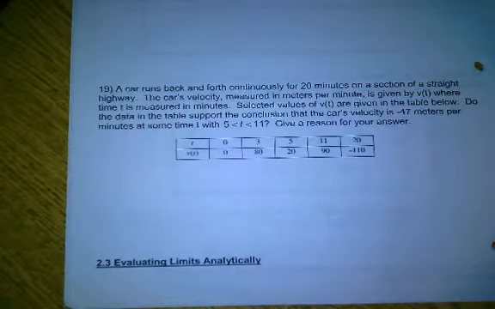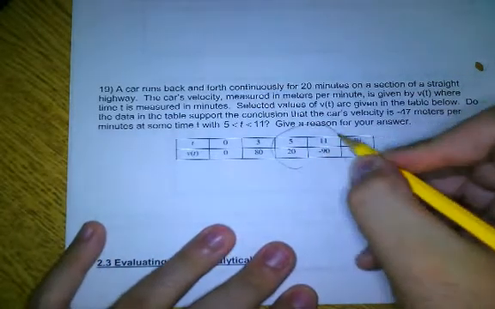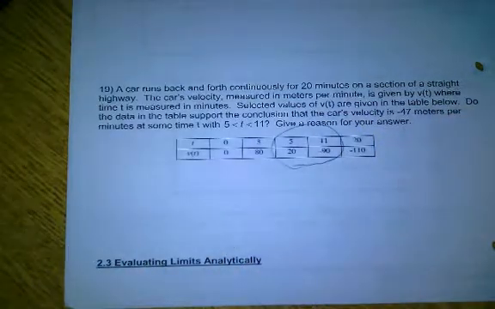Do the data in the table support the conclusion that the car's velocity is negative 47 meters per minute at some time between 5 and 11? Give a reason for your answer. So I'm only looking right here. This is all I really care about.